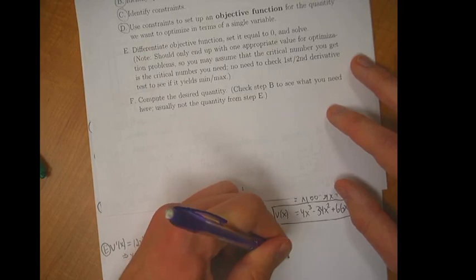But here's the kicker. Let's plug both of these into our calculator and see what happens.